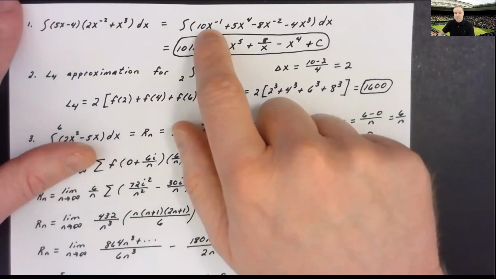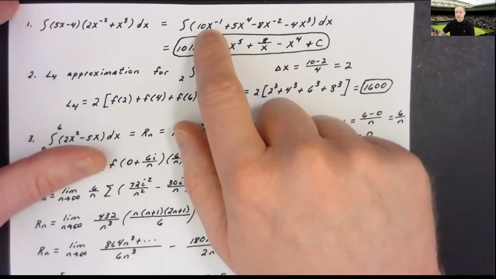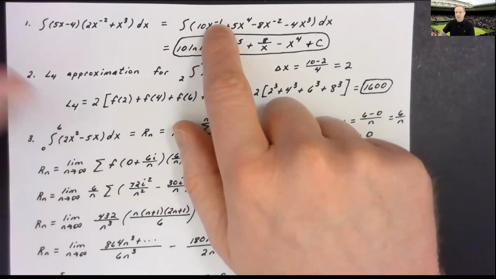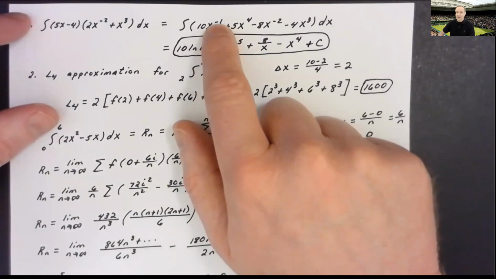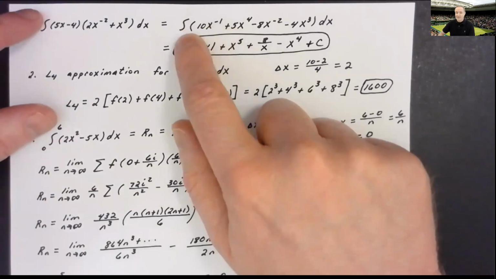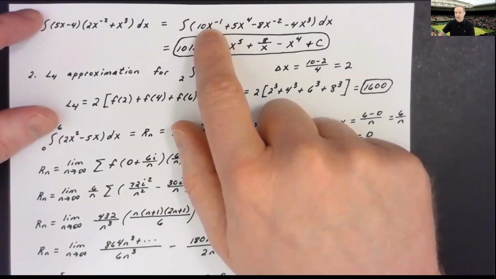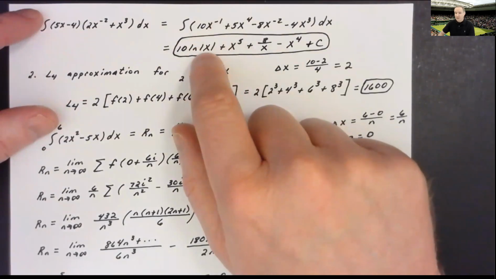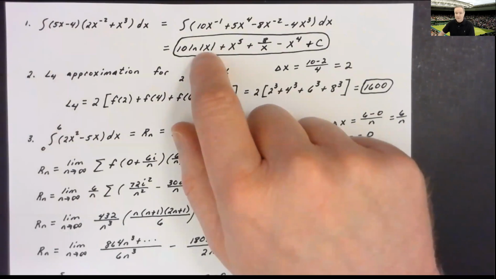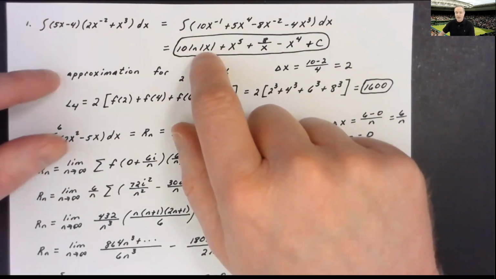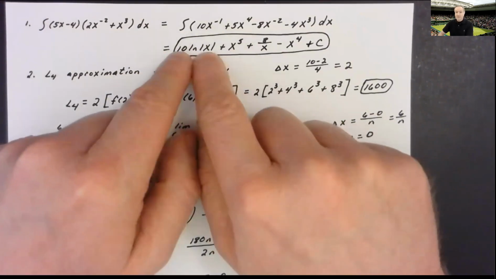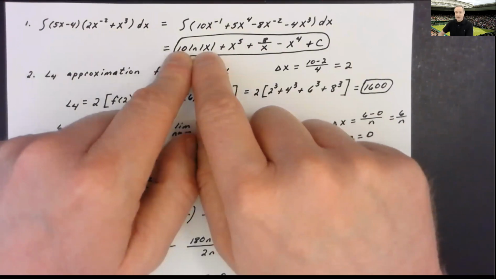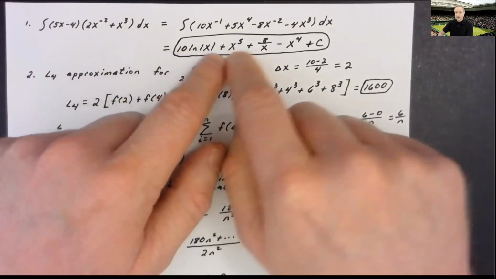If you tried to use the power rule on it, it becomes obvious because you'd say, well, if I increase the exponent by 1, it's 0, and I know I can't divide by 0. That should automatically tell you, oh, no power rule on that one. This is better looked at as 10 times 1 over x, and you know that the integral of 1 over x is the natural log of the absolute value of x, since we can take the derivative of the natural log and get 1 over x. So the first term gives me 10 natural log of the absolute value of x, plus the next term.